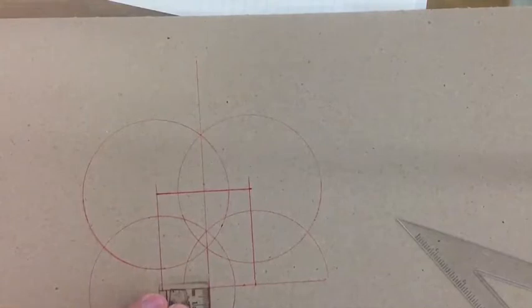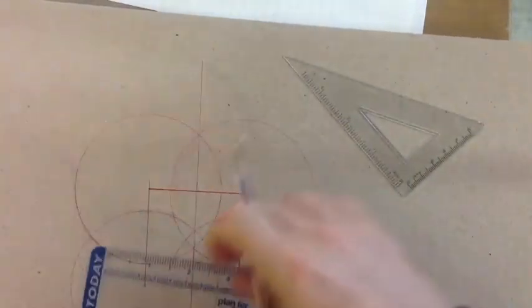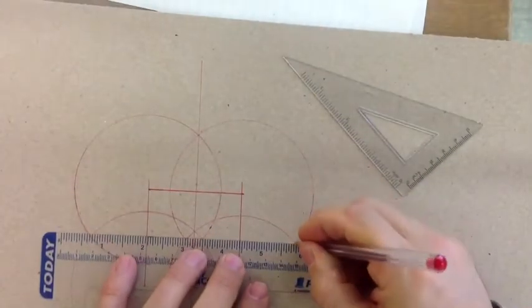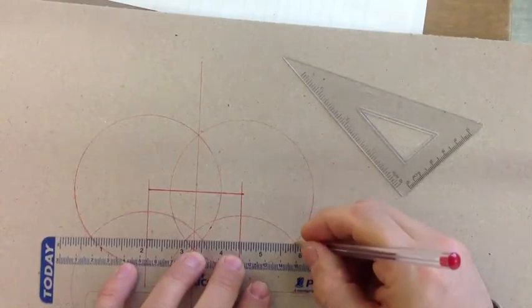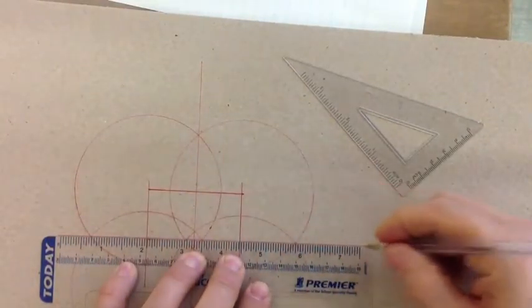10 point, oh man, it's just at the edge of the paper here. Okay, good enough. All right, and then I'm going to do the same thing here. Let me just draw my lines. And be very, very careful when making your lines. Make them nice and straight.